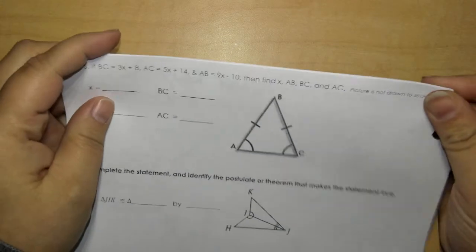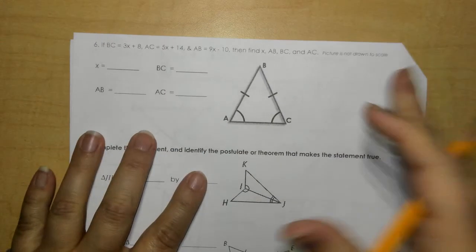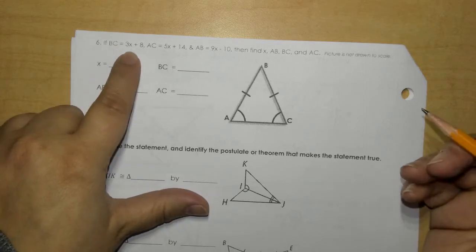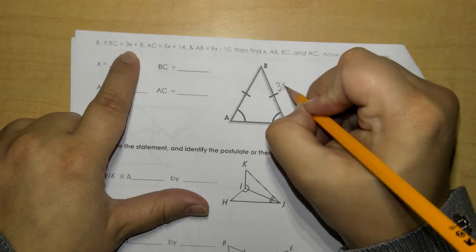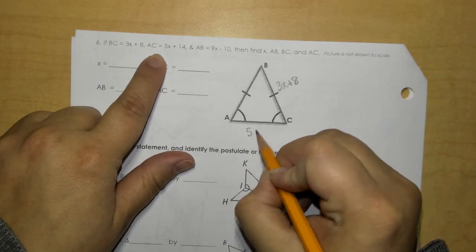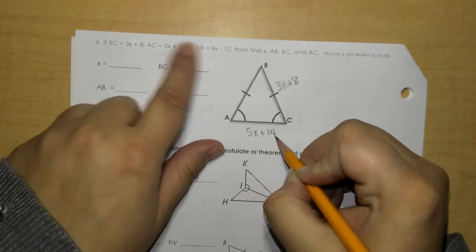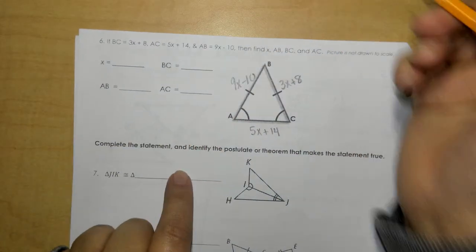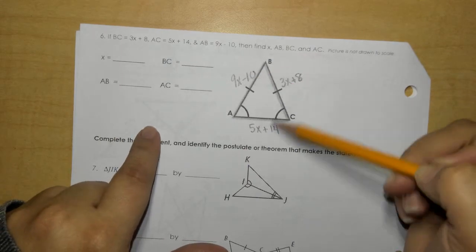Okay, so number 6, we have the same picture, but we are given segments. So it's a little bit different than our angles. BC is listed as 3X plus 8, and AC is listed as 5X plus 14, and AB is 9X minus 10. We have to find X and then all the segment lengths.